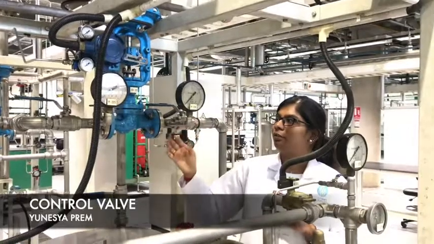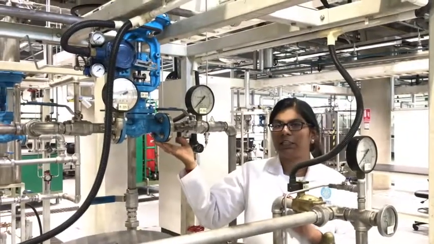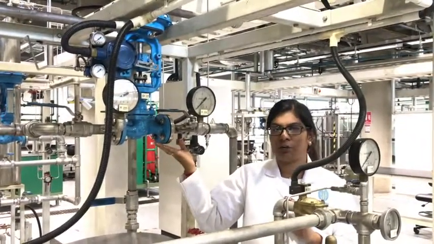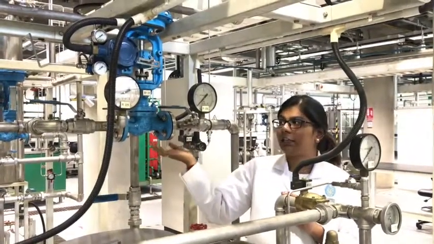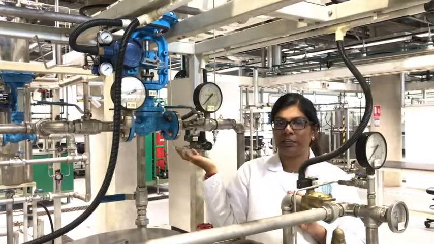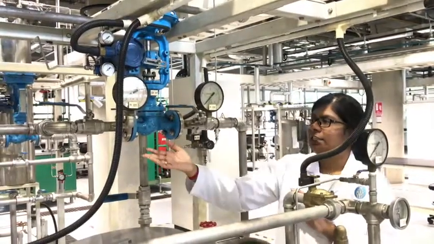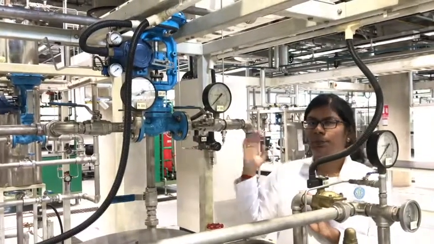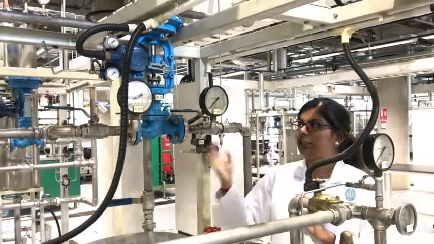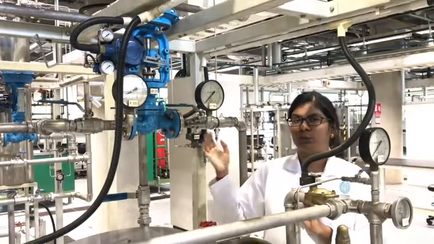In the control valve, the opening percentage will be bigger if we want a higher flow rate, and vice versa, where the opening percentage will be smaller if we want a lesser flow rate. As you can see here, there will be inlet and outlet, and there will be a pressure difference which causes the flow rate to vary.